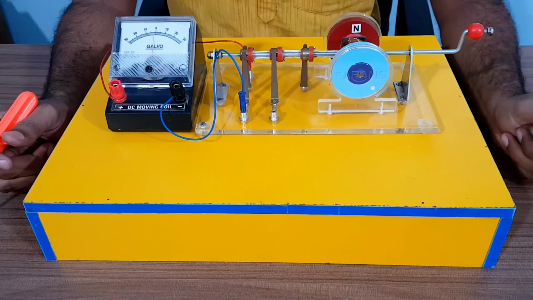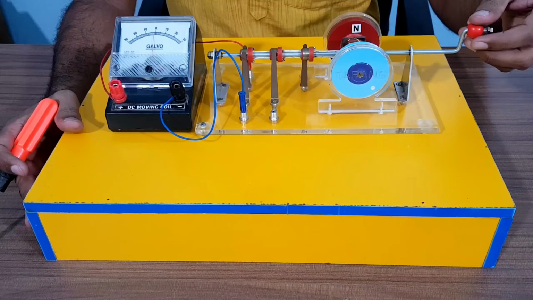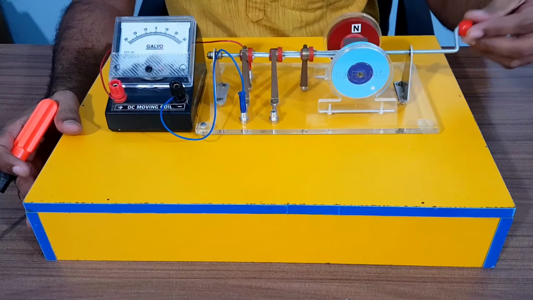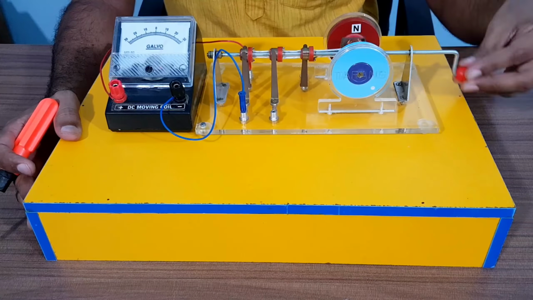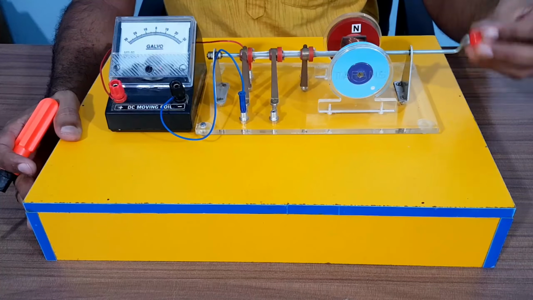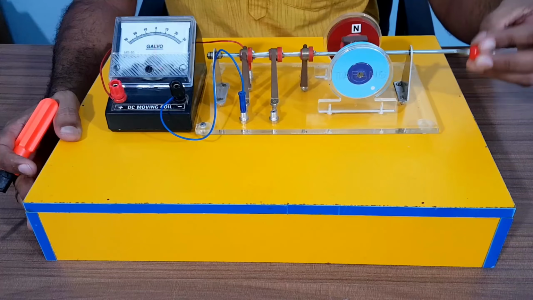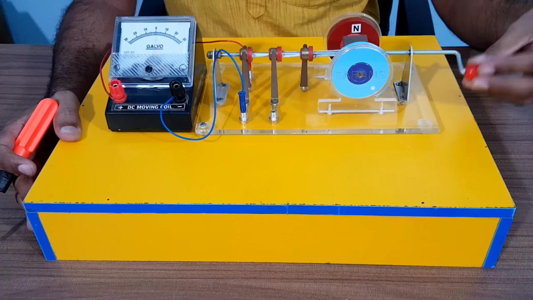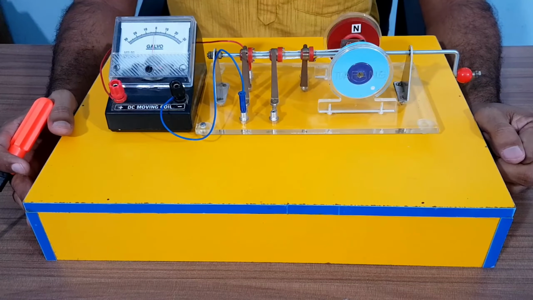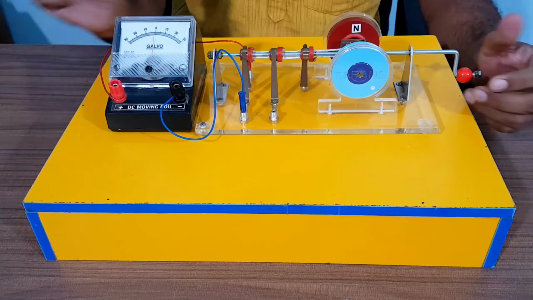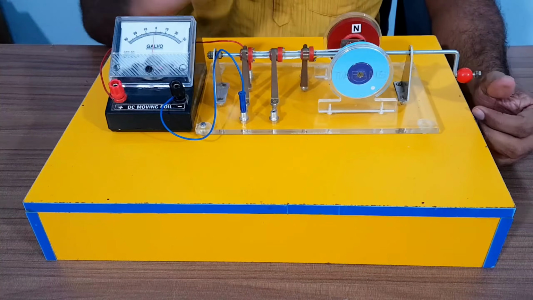What will happen if I move it anti-clockwise? Let us check. If I move it anti-clockwise, it goes in the opposite direction. That is why we say DC generators have polarity and the current flows only in one direction, like this. So this is the working of a DC generator. Remember, a DC generator has split rings.